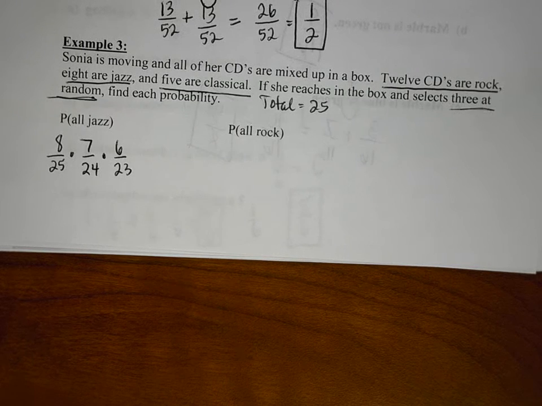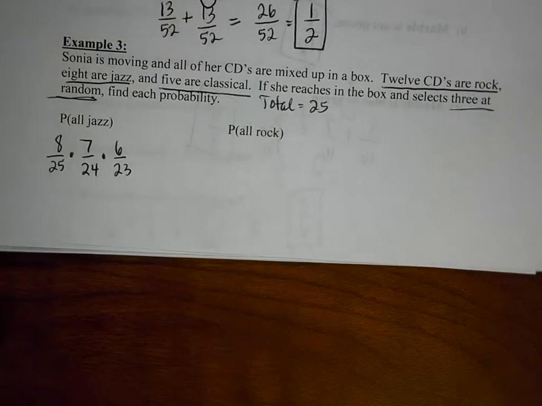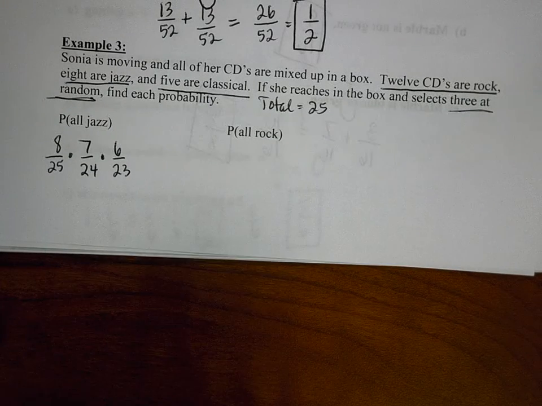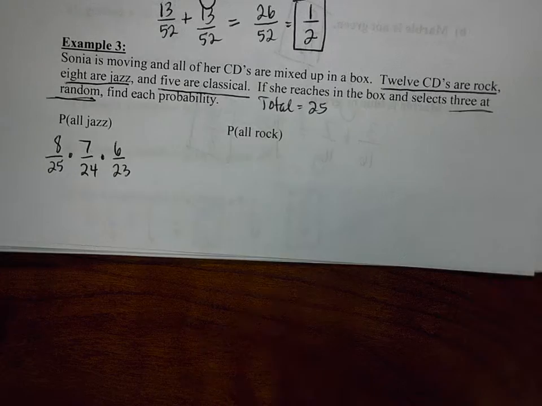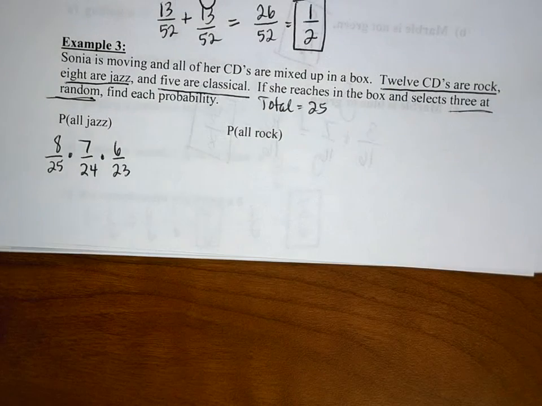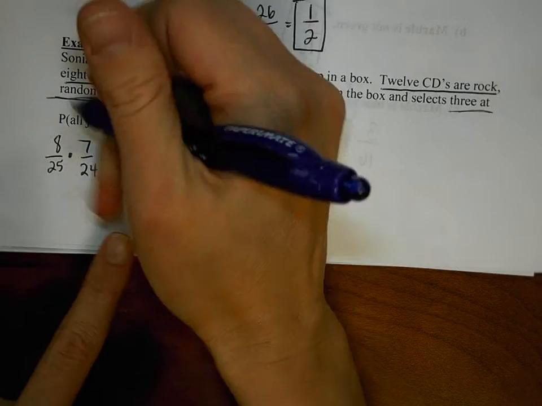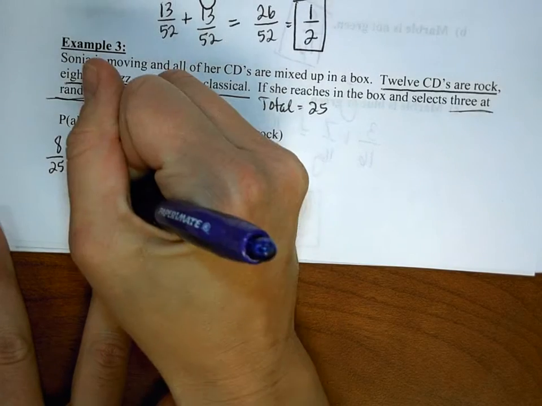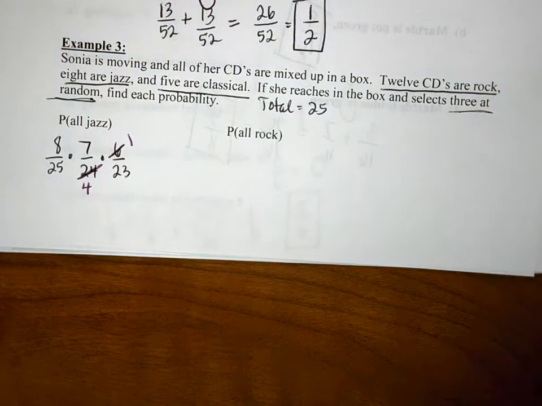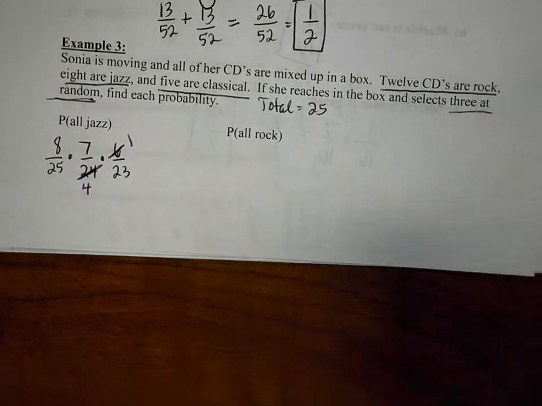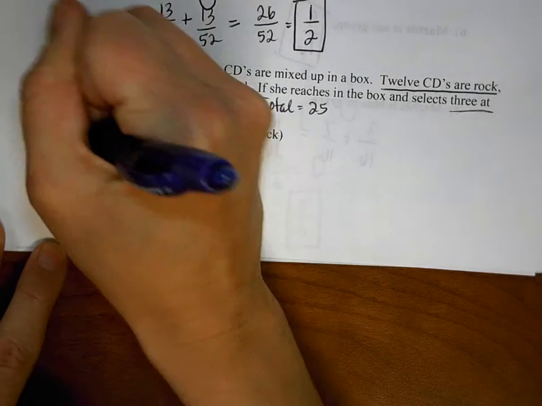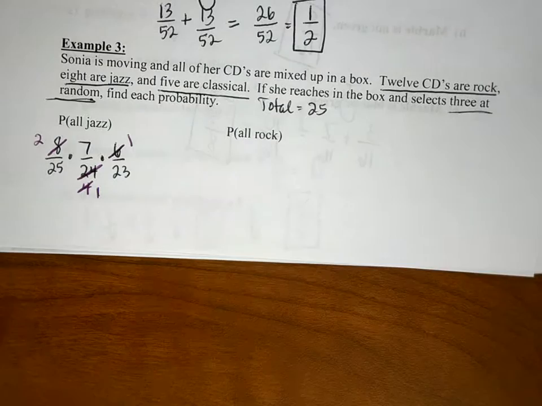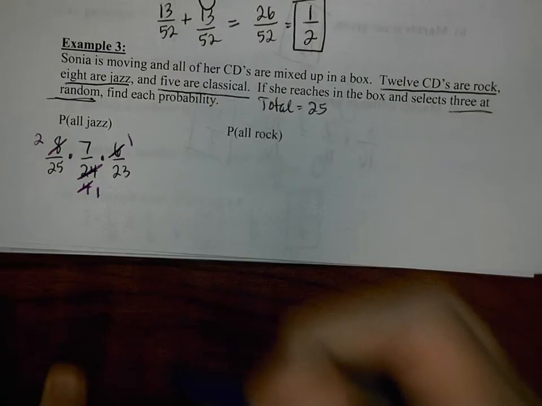Okay. All right. So now we want to reduce as much as you can so you don't end up with this huge number at the end. When I look at this, I know that 6 and 24 can reduce, right? So 6 divided by 6 is 1, and 6 goes into 24 4 times. Now what do you notice can reduce? Good. So 4 divided by 4 is 1, and 4 goes into 8 2 times. Is there anything else there? No. So tops to tops, bottoms to bottoms.